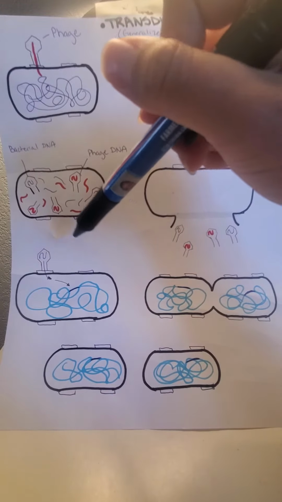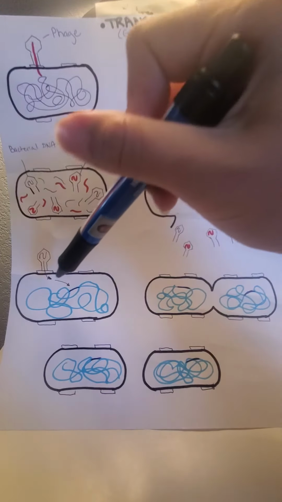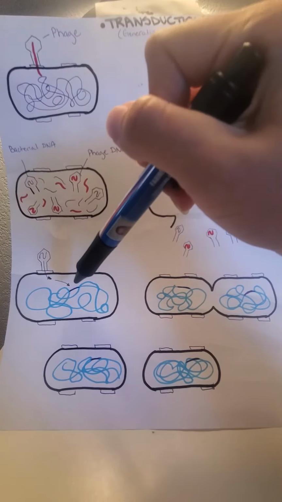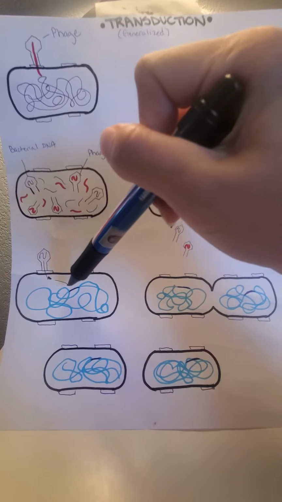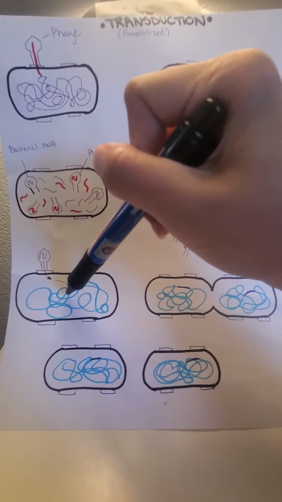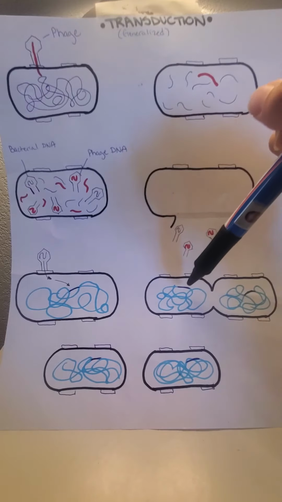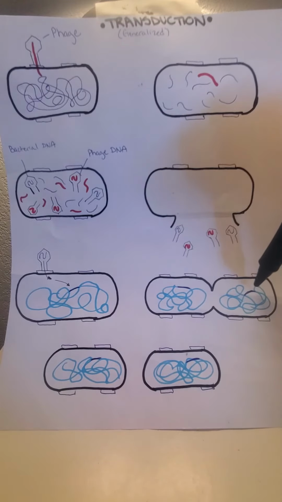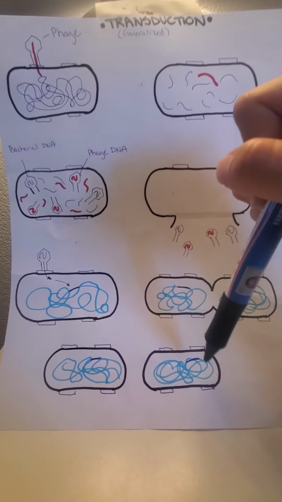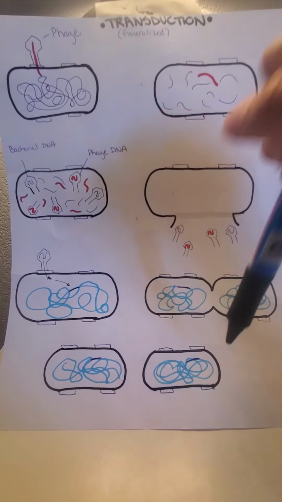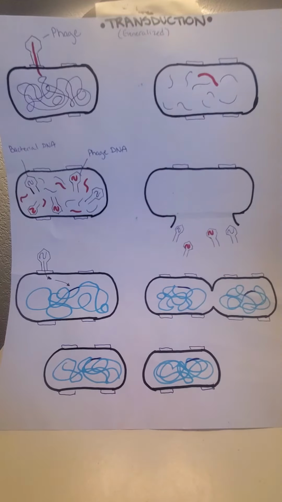So that's when the bacterial DNA is inside the new host cell, it can be integrated into the bacterial chromosome. So a little bit will just go on to here. And then of course, as the cells replicate, we'll still see it on each part, and as the cells replicate, so will the new genetic material. So that bacterial DNA will just continue to replicate itself. And that is generalized transduction.